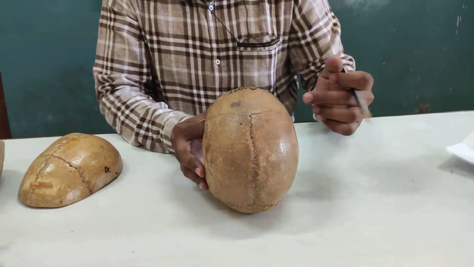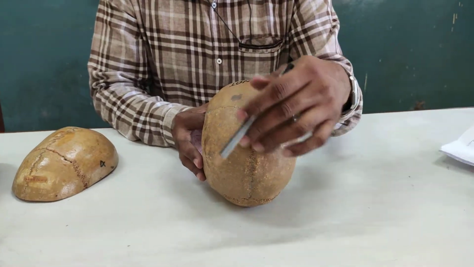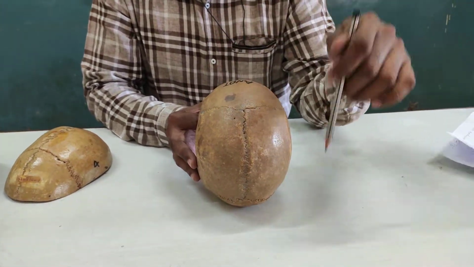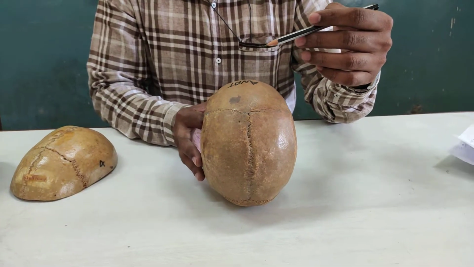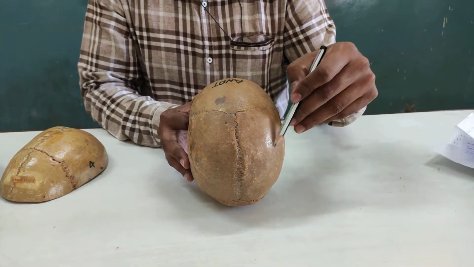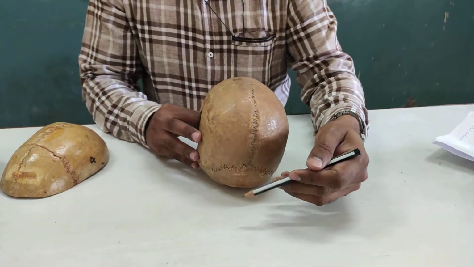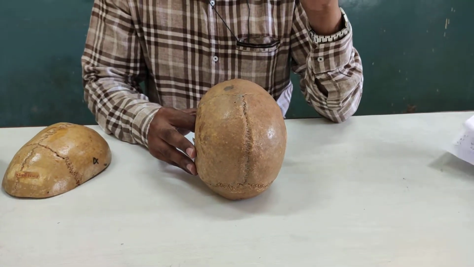This is known as Norma Verticalis. Fine. Which bones will you be able to see? This is the frontal bone. These are the parietal bones and the upper part of the occipital bone. These are the bones you can see in Norma Verticalis.